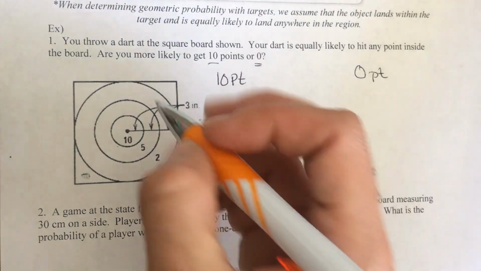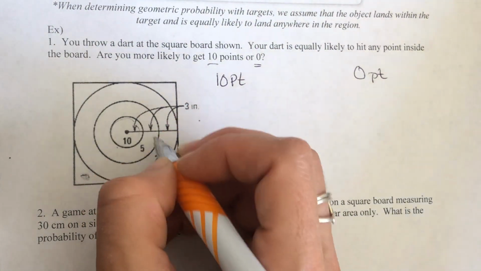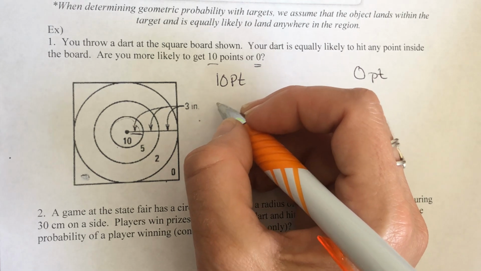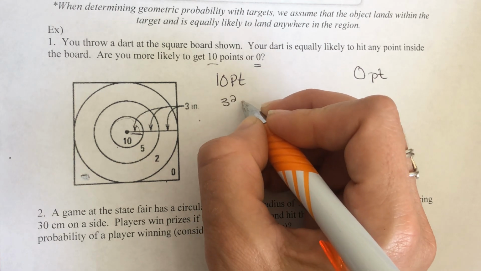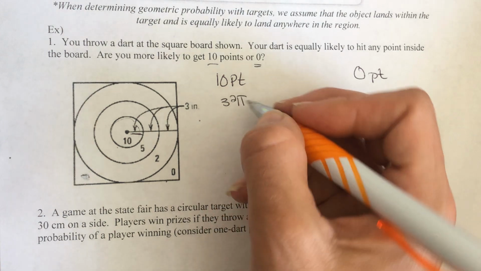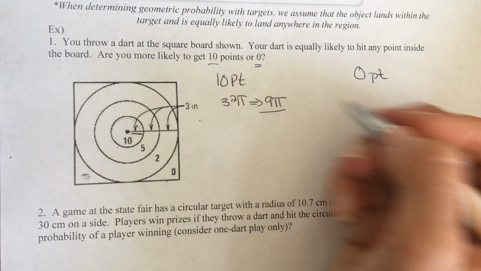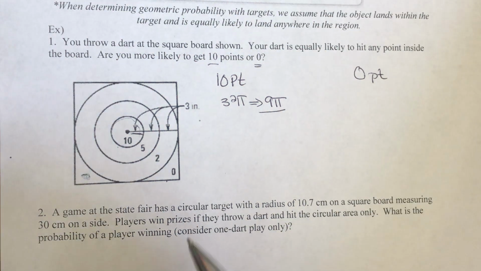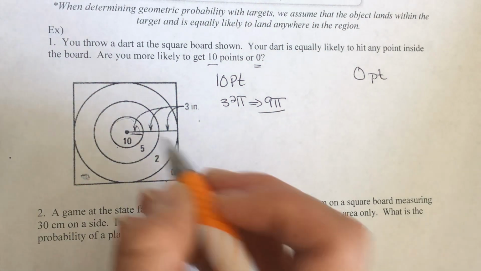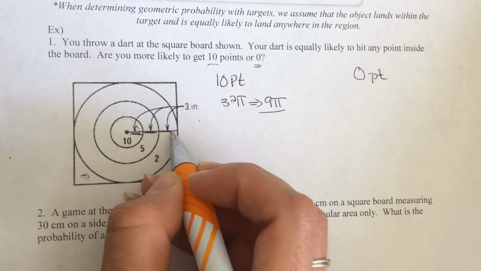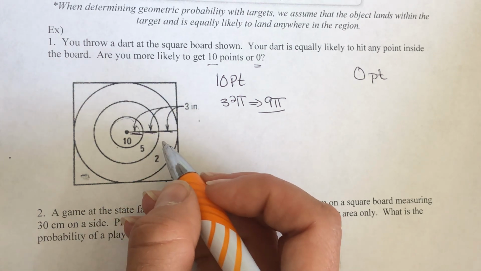Okay, so 10 is what you want. This radius is 3. It's a circle, so the radius is 3, so 3 squared times pi, pi r squared. You still have to know your area formula. So 9 pi over the total. Remember, you want it over the total. The total is this: if this is 3, this is 6, another 3, and this is another 3, which is 9.